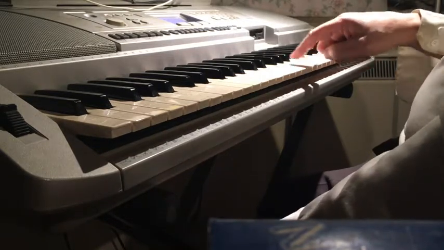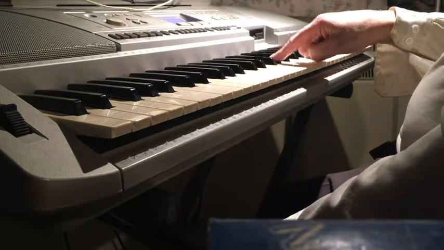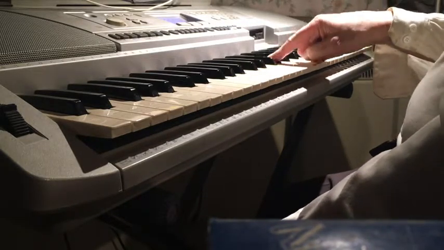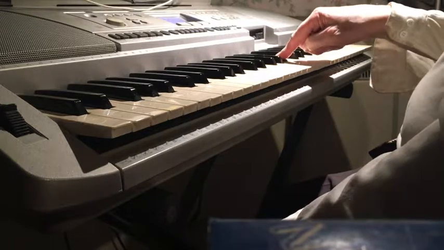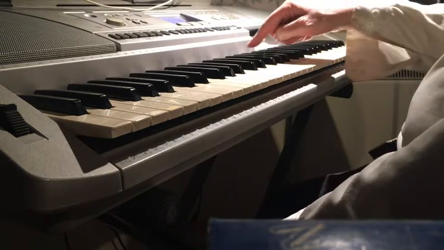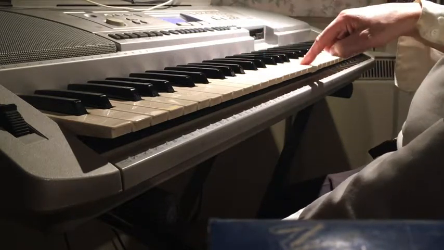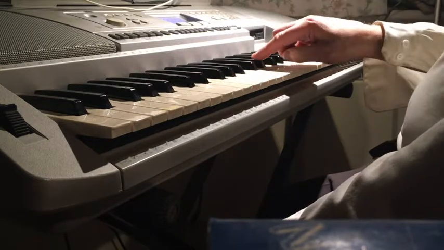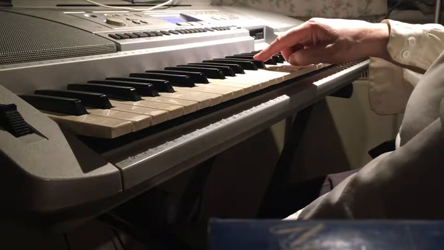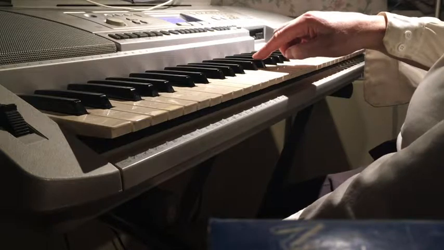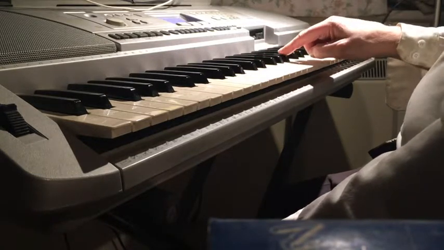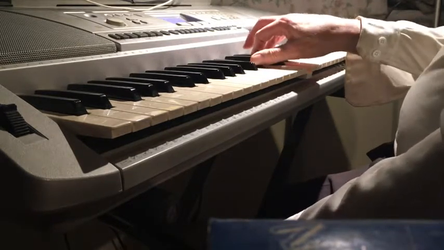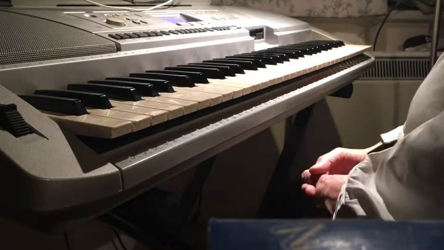You go from G to A flat, that's half a tone. A flat to B flat is one tone because you have the note A between them. So to make the chord on E flat, the triad, it's E flat, G, B flat. That is the major triad.